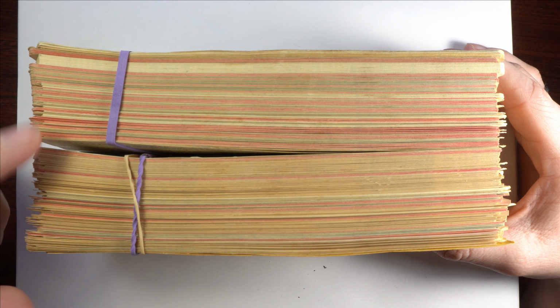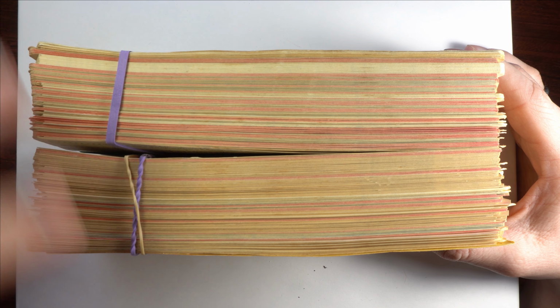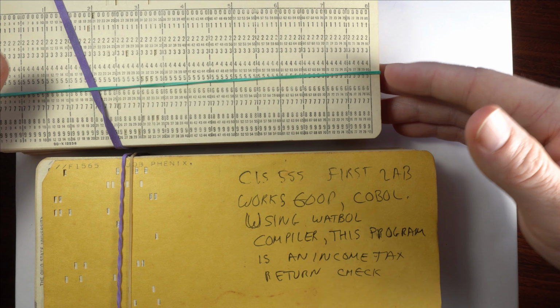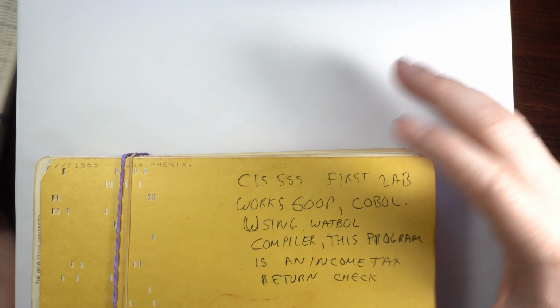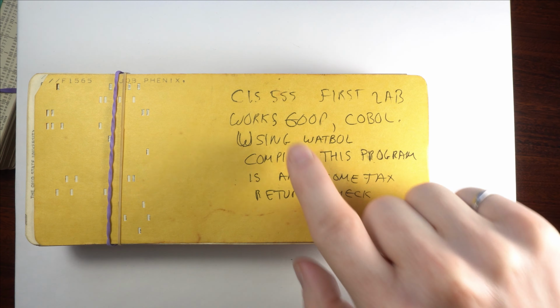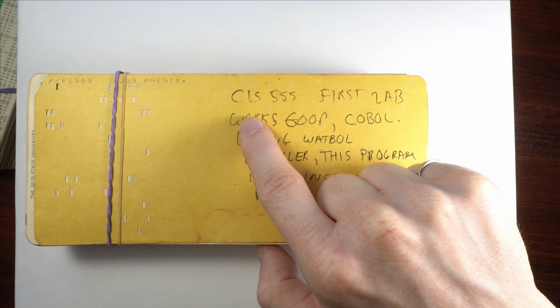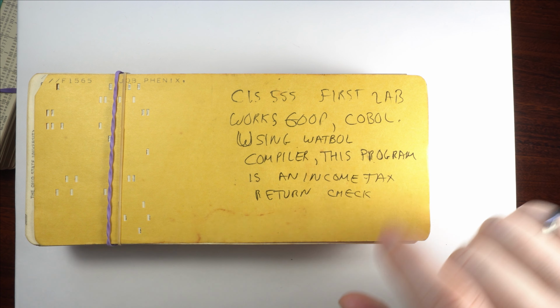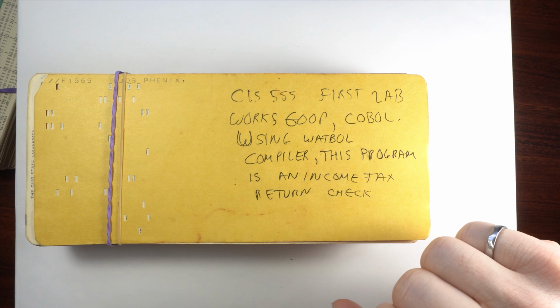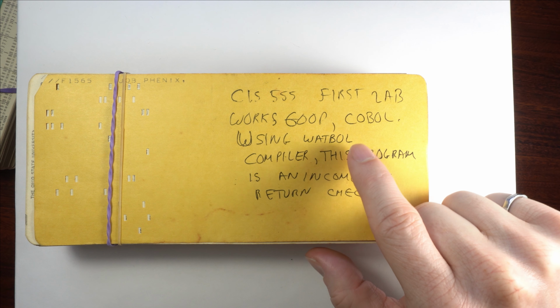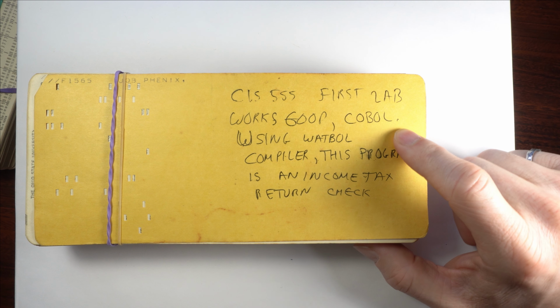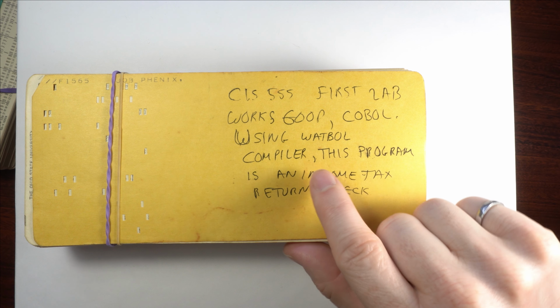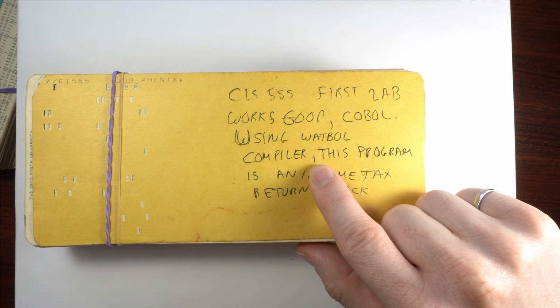So this right here is the full program. There's about, I think, 300 cards here. I'll start by looking at the first of the program, which is in this set of cards. As you can see here, it says, I think, CLS 555, first 2AB. I think that says works good. And apparently the programming language is COBOL. And it says using the WATBOL compiler.